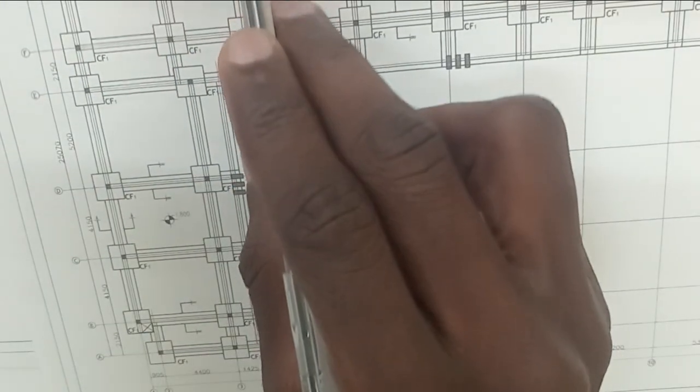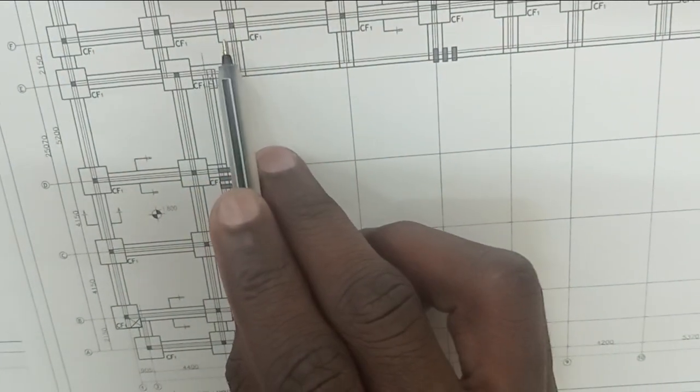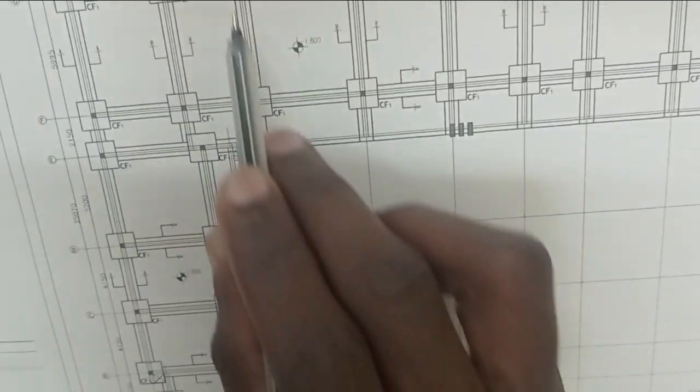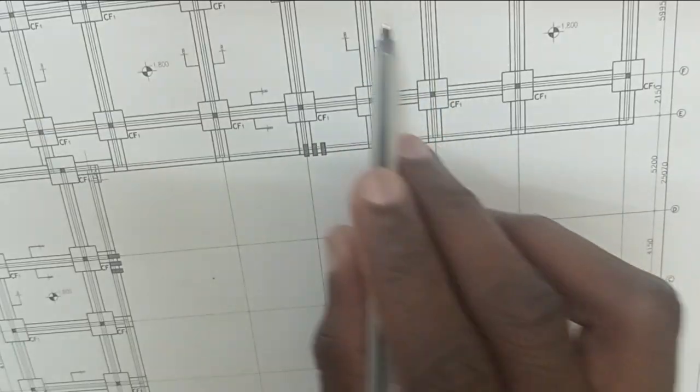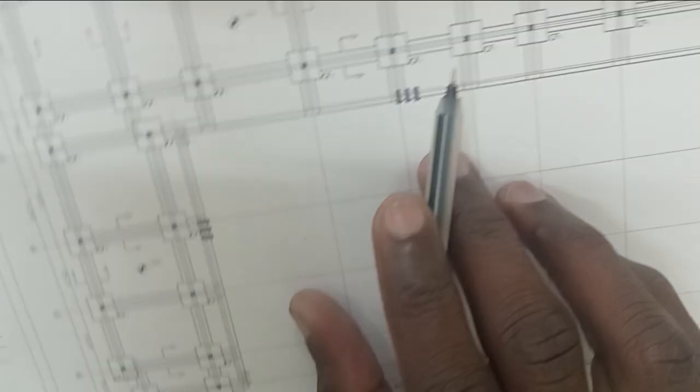These column footings are placed at the center of grid lines. Now, this is the column footing of type 1. All of these, from these structural drawings, are column footing of type 1.